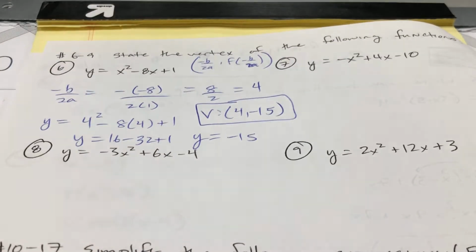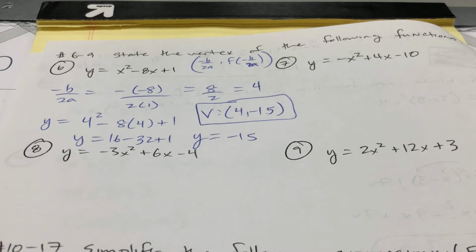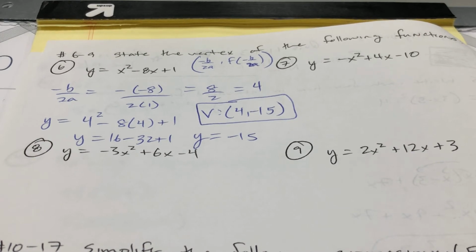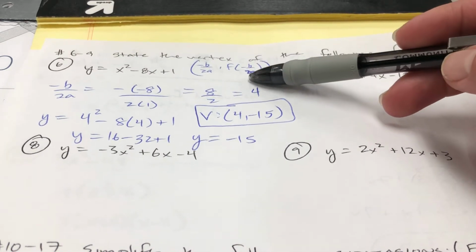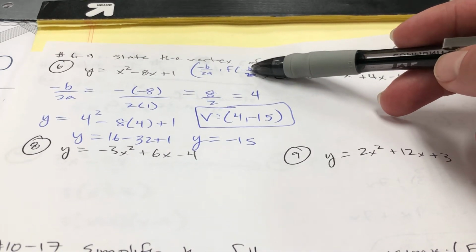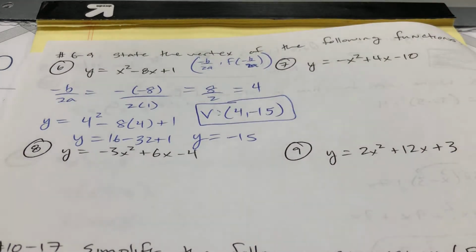6 through 9 say write or state the vertex of the following function. It's all about negative b over 2a. And then the y coordinate is f of that, which just means you plug whatever you get for x in for x there, whatever your x coordinate of the vertex is. So negative b means the opposite of b. If b is a negative 8, the opposite of a negative 8 is a positive 8 over 2 times a. So it's 4 comma. Plug 4 in for x. 4 squared minus 8 times 4 plus 1, negative 15.